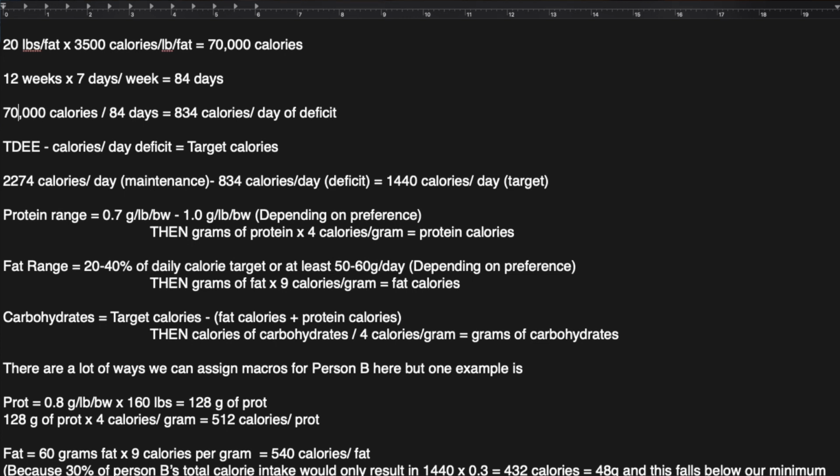of deficit. We're going to take that 2,274 calories a day of maintenance. We're going to subtract the 834 calories a day of deficit and get our 1,440 calories per day target.